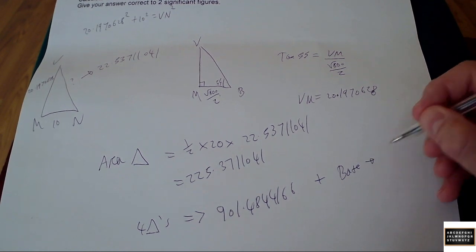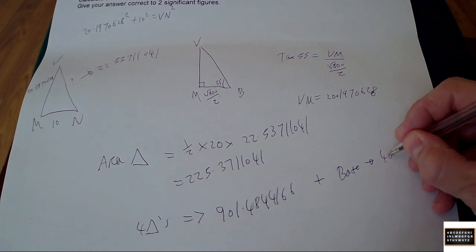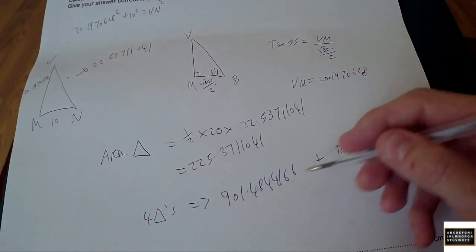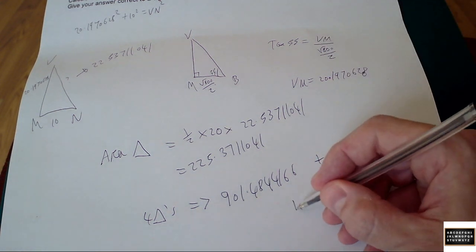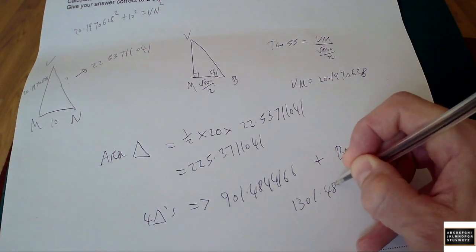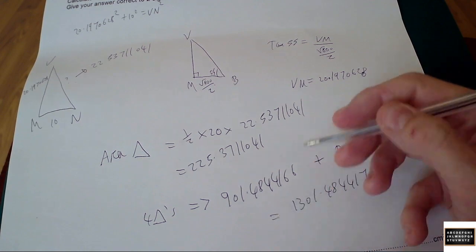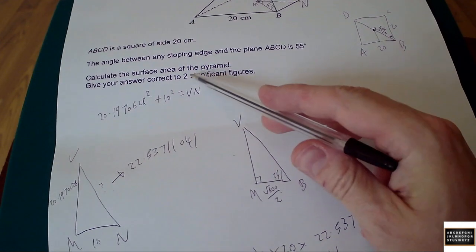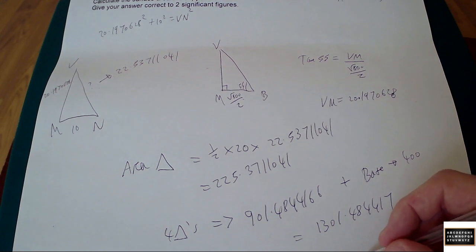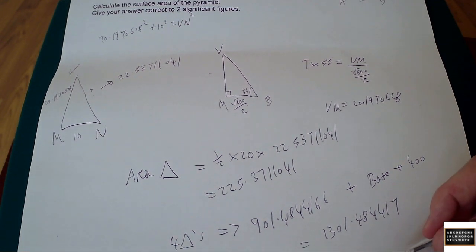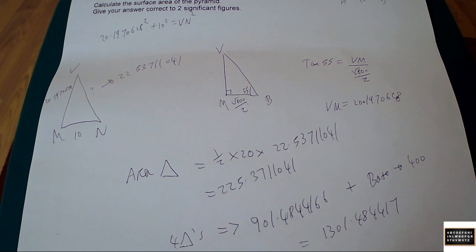which is going to be 20 times 20, 400. And so we're going to add those up. And I'm going to get 1301.484417. But then back to the question, it asked me to give the answer to 2 significant figures. So to 2 significant figures, this is going to be 1300. And that hopefully is the answer.